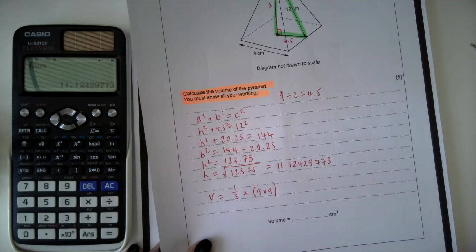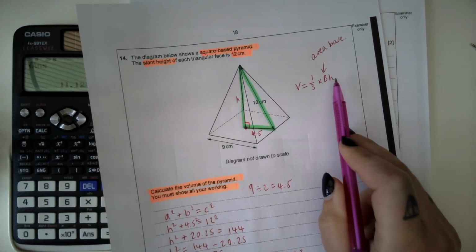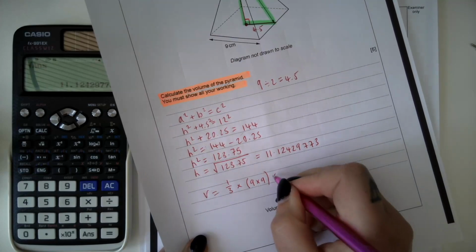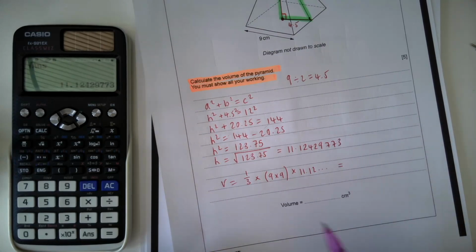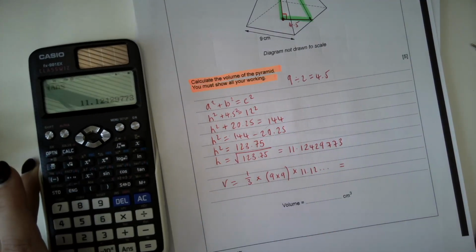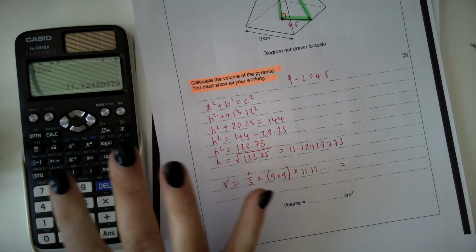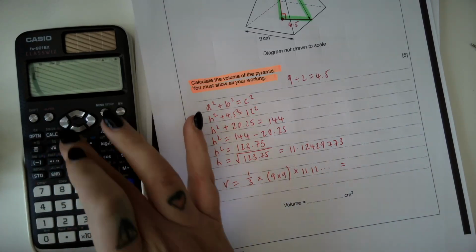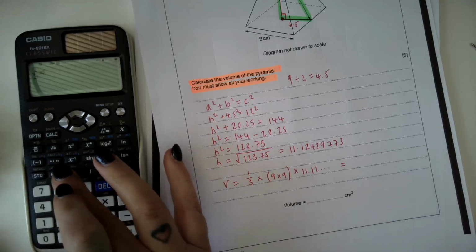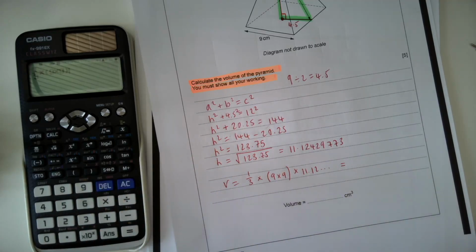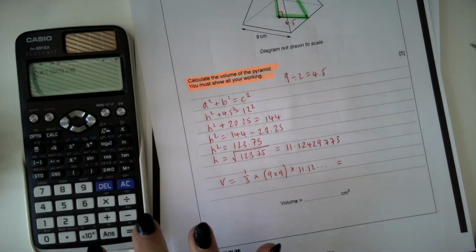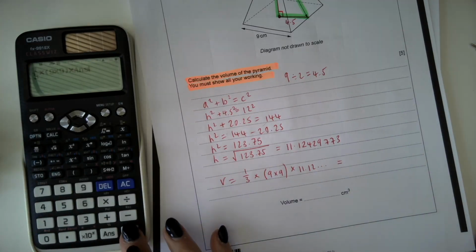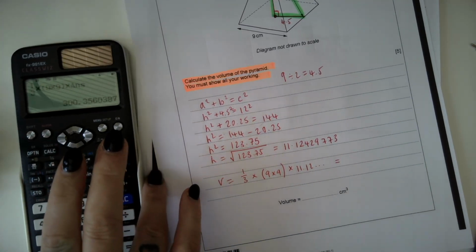Or you can write it as 9 squared, whichever would make more sense to you. And then we're multiplying it by our height. So we're multiplying it by our 11.12, etc. So I haven't deleted that off my calculator because I don't want to have to type it all in again. So I am going to not clear anything. I'm going to do 1/3 multiplied by, I'm entering it in exactly as I've written it on my piece of paper. You might have written 9 squared, absolutely fine. And then we're multiplying it by our height, which was our previous answer. So I'm going to press my answer button and press equals.